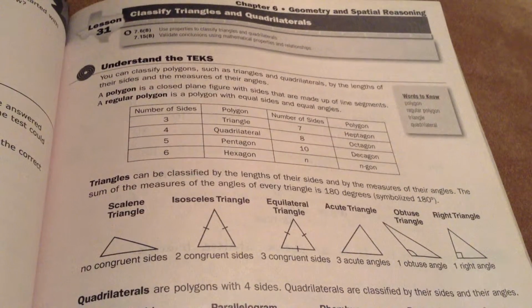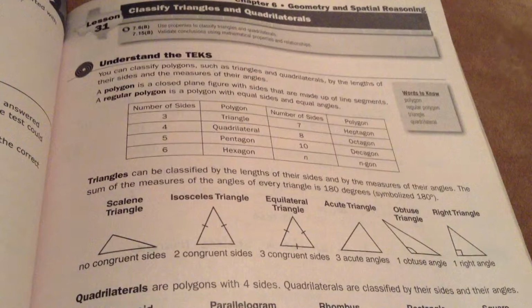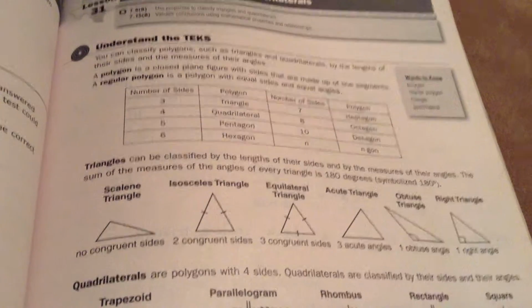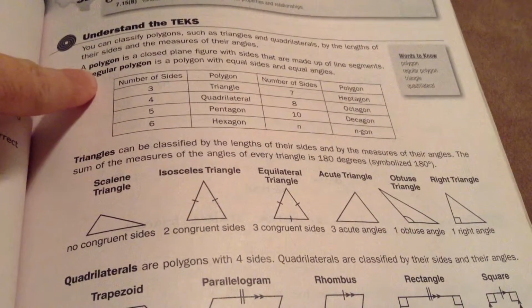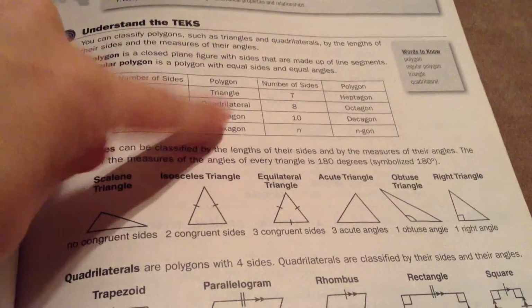Lesson 31 is over classifying triangles and quadrilaterals. And on page 171 in their workbook, there's a really good page on showing what a polygon is, a regular polygon. You know, it breaks down the number of sides and what the shape is called.